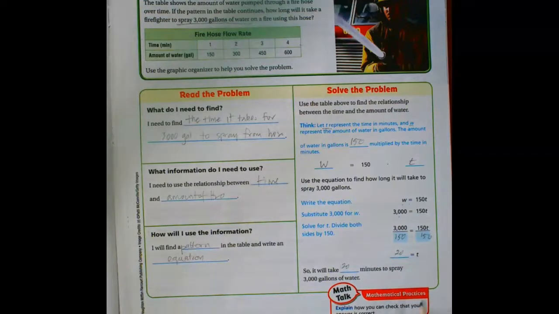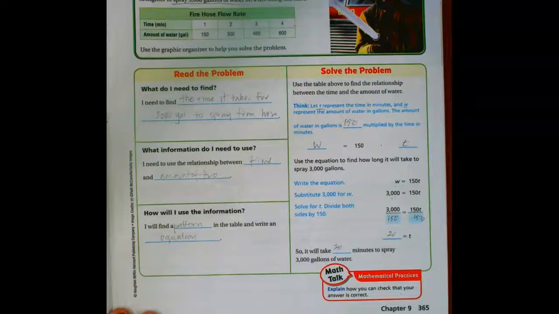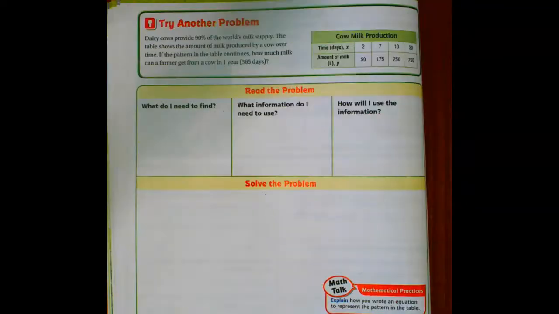And then how can you check that your answer is correct? You'd simply use this equation here. W equals 150 times 20, and you will find that it is indeed 3,000. Let's move on to another. As always, you're welcome to pause this, complete all the teaching part, and then review your answers with the video.